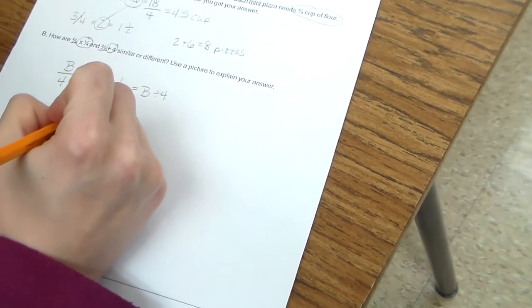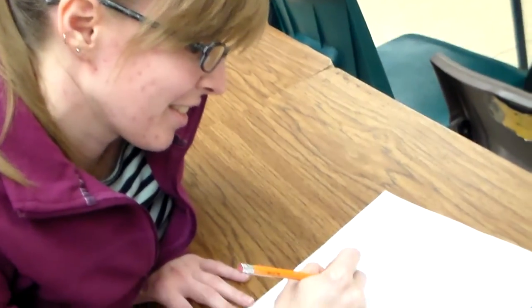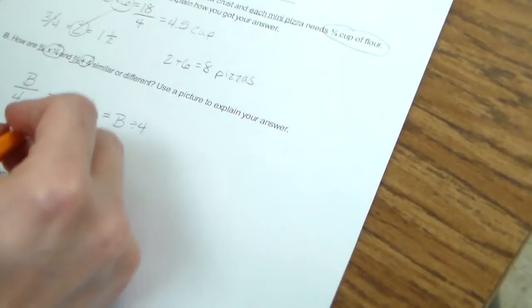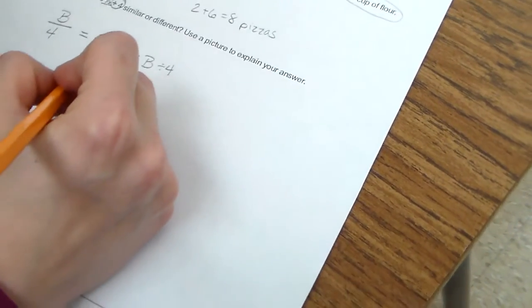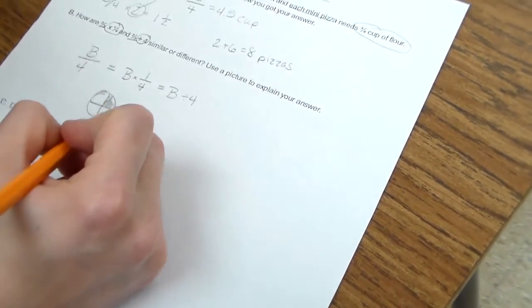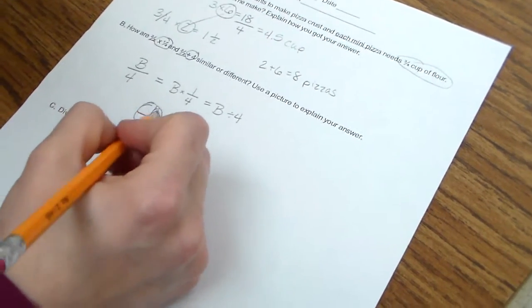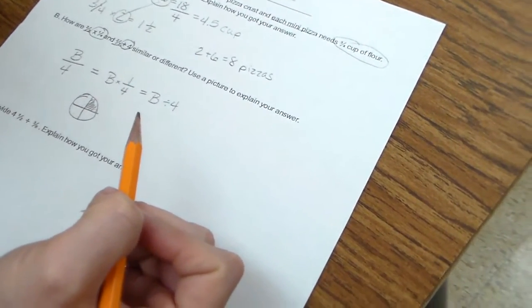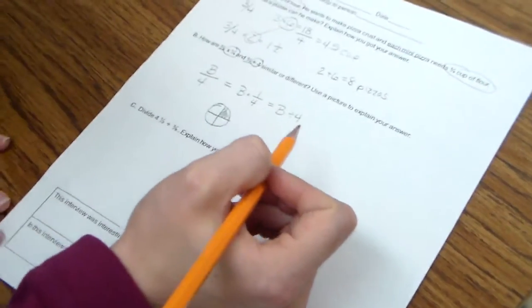If I were to use a picture to do that, I like circles. So let's say this is b, and I'm dividing it by 4, right? So I divided it into 4. So there's that. Also, then I look at that and I'm like, oh look, 1 out of 4 are colored, and this is b. I don't know how to put into words that that's the same, but it makes sense to me.